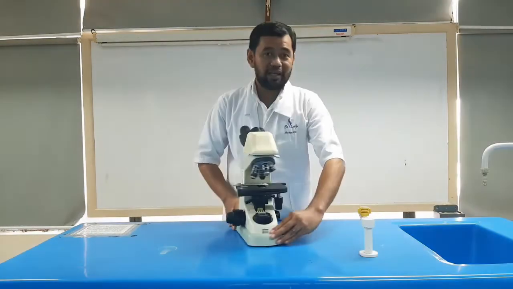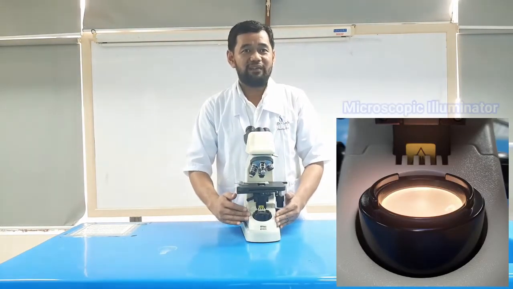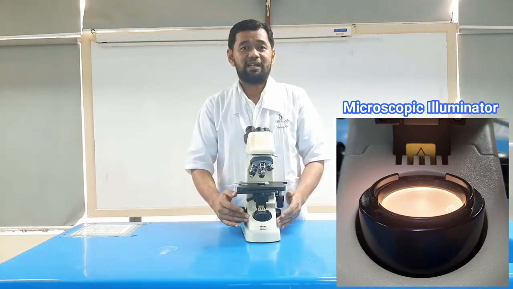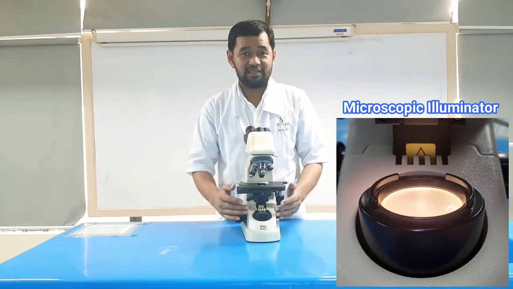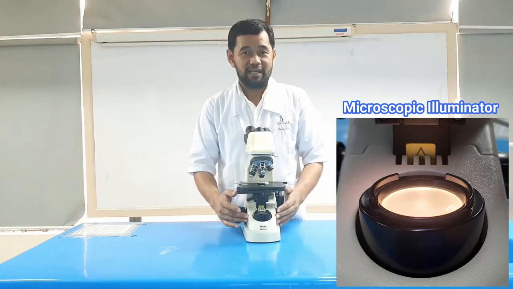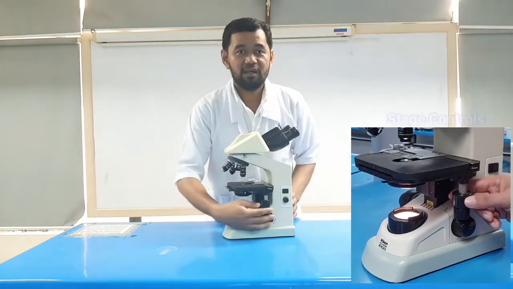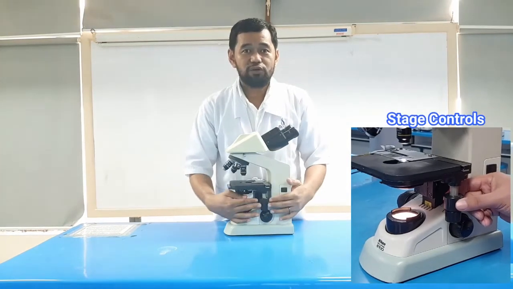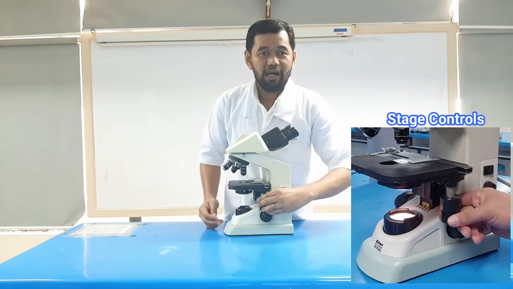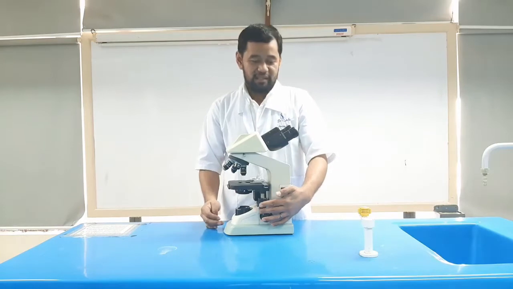The microscope illuminator. This is the microscope light source located at the base. It is used instead of a mirror. It captures light from an external source, either an LED or a halogen lamp. The stage controls. Stage controls allow the movement of the specimen slide in both the y-axis and x-axis of the stage.